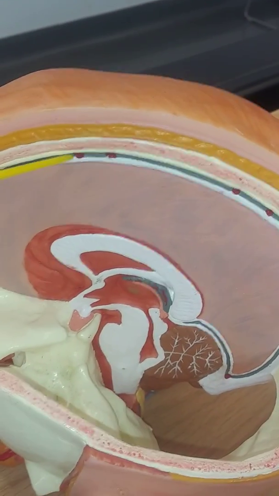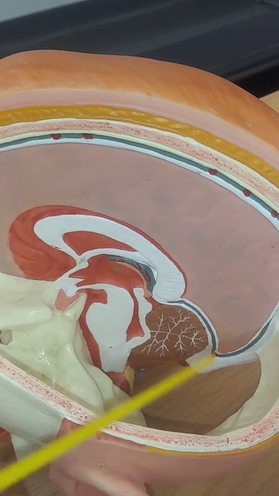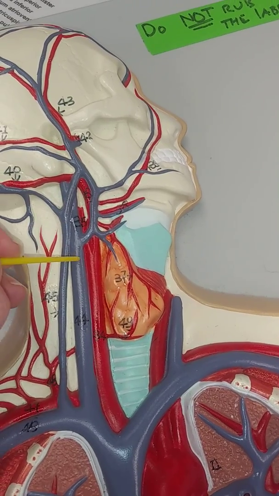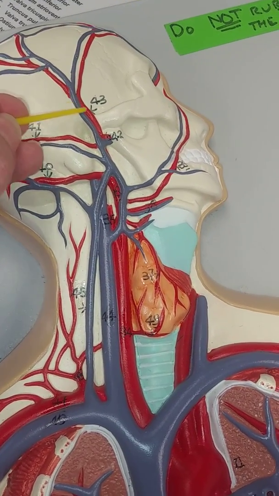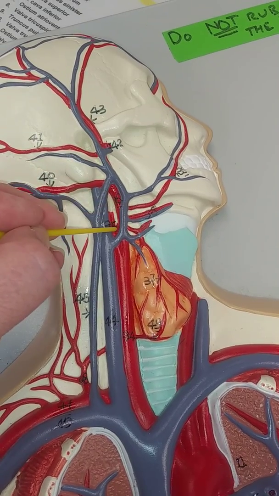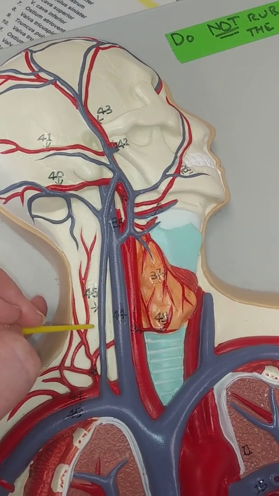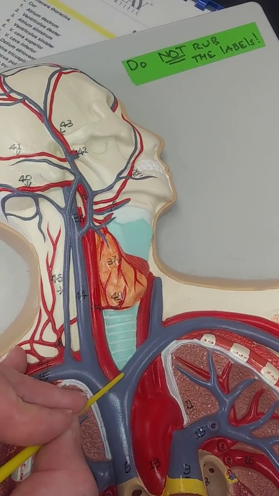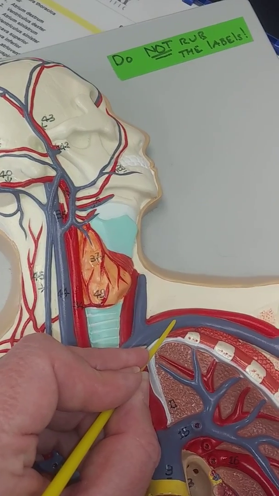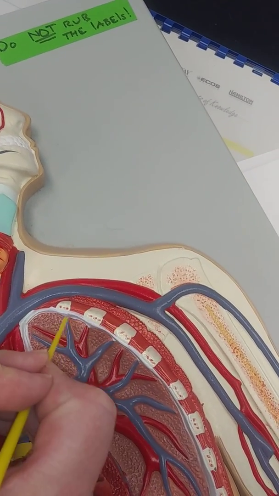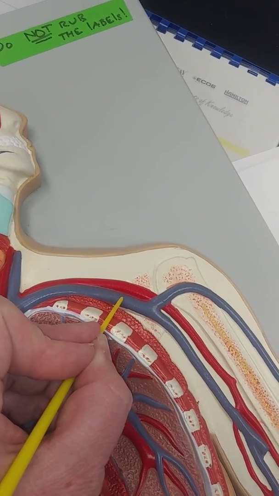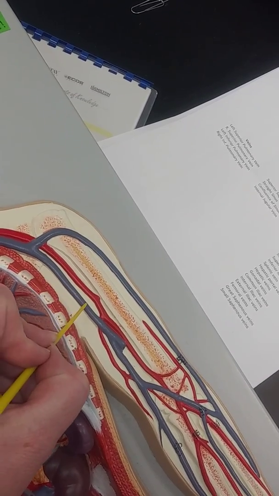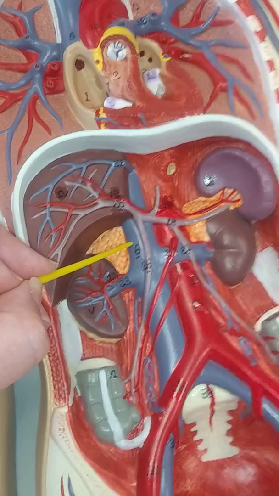The veins include the superior sagittal sinus, straight sinus, and the confluence of sinuses. Internal jugular vein, superficial temporal vein giving rise to the external jugular vein here. Medial to the jugulars, you have the brachiocephalic veins. Lateral to the jugulars, you have the subclavian veins. And then after the first rib, you have the axillary vein. Then for venipuncture, we have the cephalic vein, basilic vein, and median cubital vein.